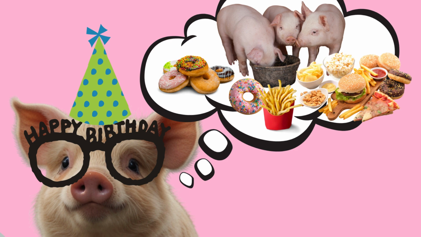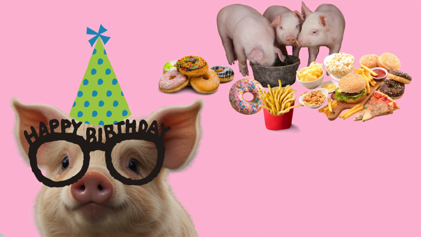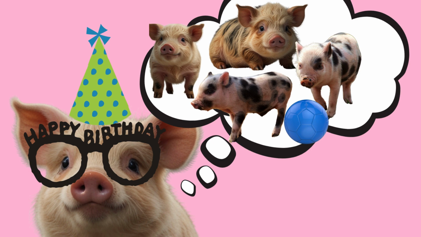Pork Chop knew exactly who to invite to his birthday party. There was Chuck, Pinky, and Riblet. Oh, but wait. Pork Chop also had to invite his best pals on his soccer team. There was Bacon, Sausage, Peameal, and Ham.